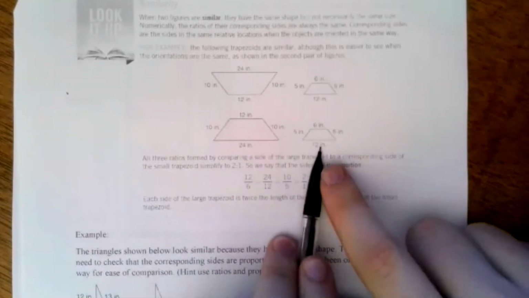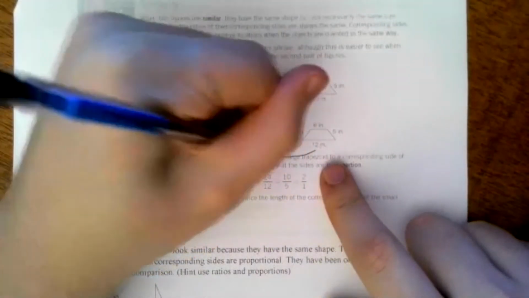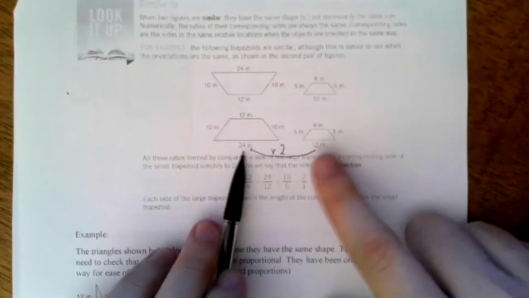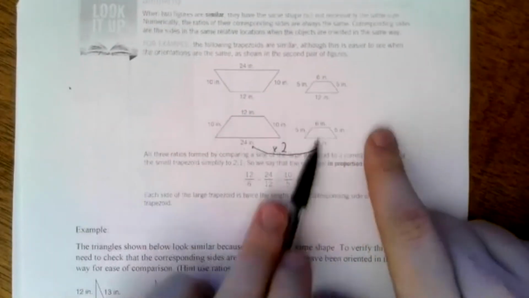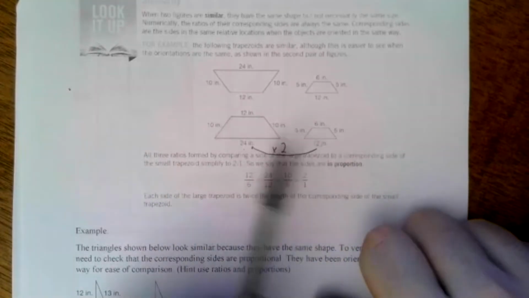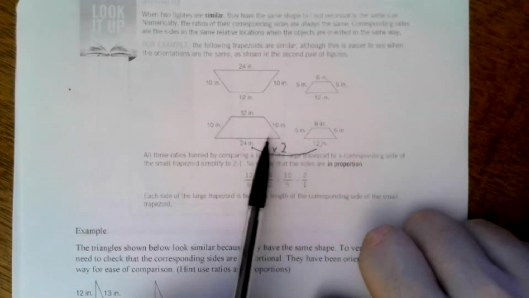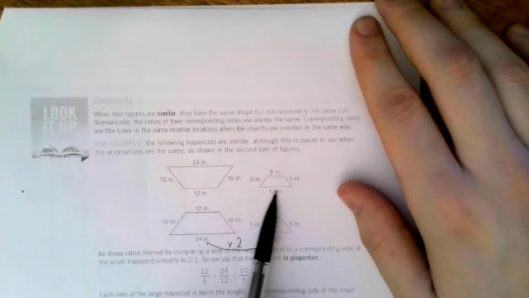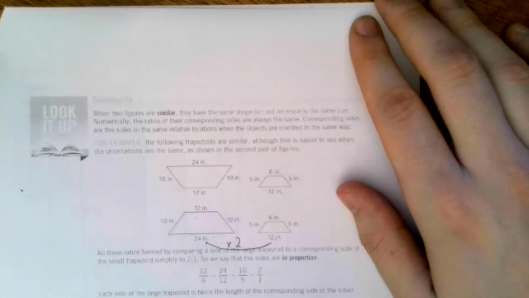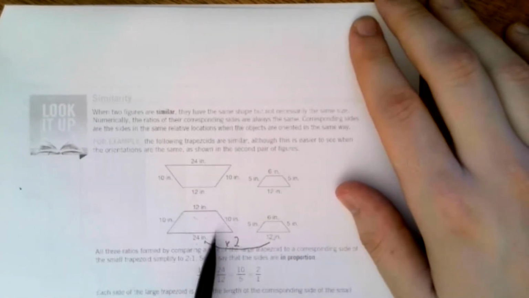Well, I can see going from 12 inches on the longest side to 24, I'm multiplying by 2, right? So if I multiply by 2 on the bottom, if I do that on every other side of this smaller one to scale up, well, we get the lengths of each of the sides over here. So we know that they're similar. This one's just half the perimeter of the bigger one, right? So they're similar because when they're oriented in the same way, they just flipped the bigger one over, so they look like the same thing. They're in proportion, or they have that same ratio on each side. Okay?